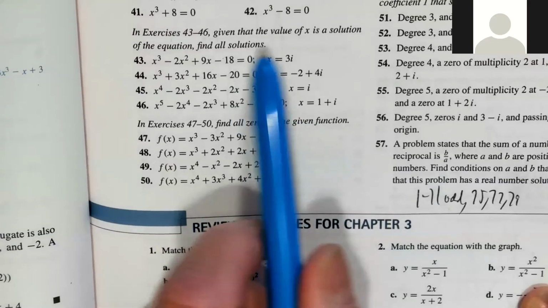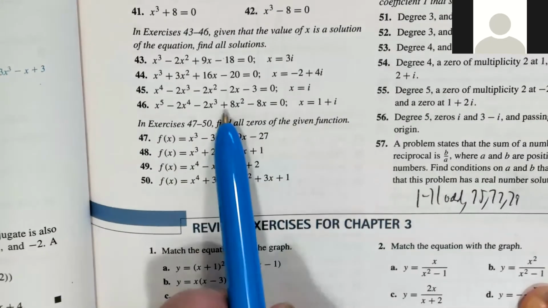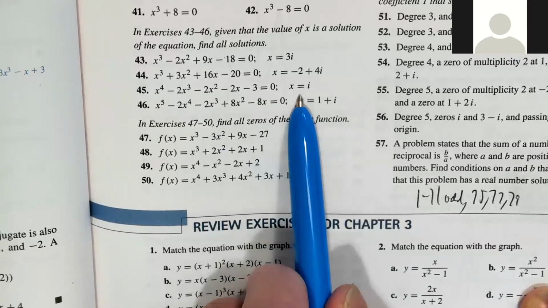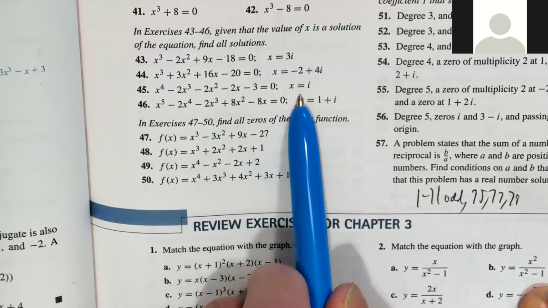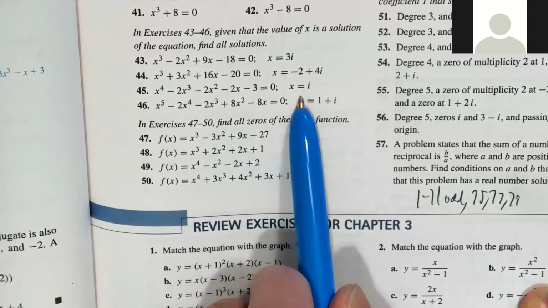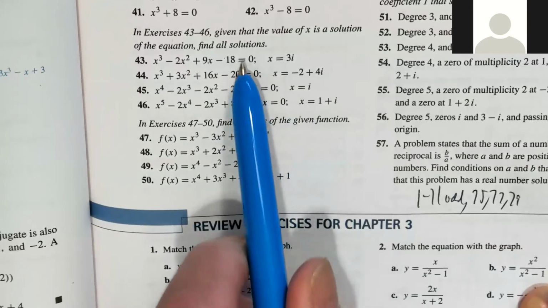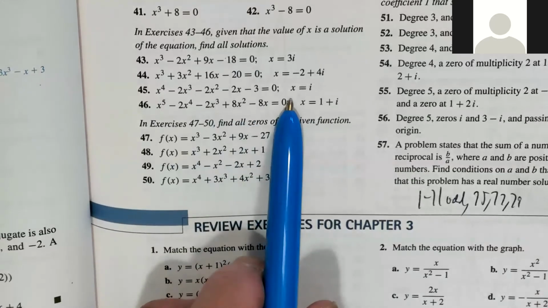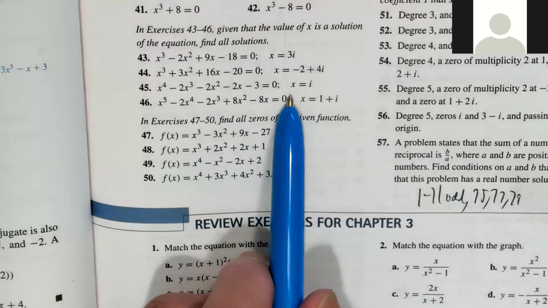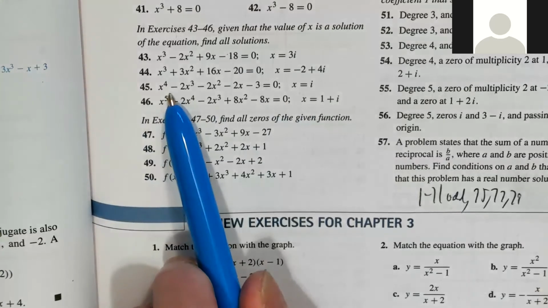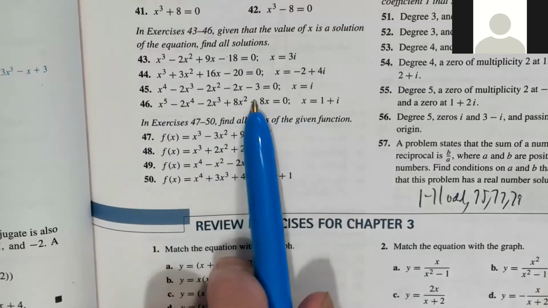Okay. Find all the solutions. They already give me x equals i. That means automatically x equals negative i is a solution. How can I find all the solutions after that? It's not that bad because once I have x minus i and x plus i, that's 2 factors. That'll bring 4th degree down to 2nd degree. And once I have 2nd degree, I can always do the quadratic formula. Is that right?